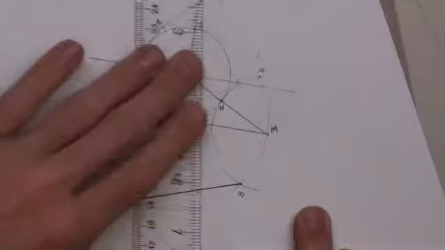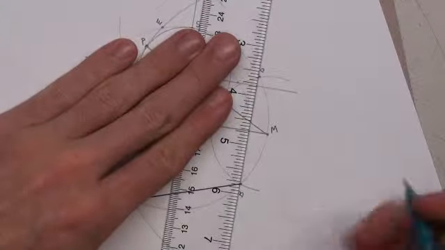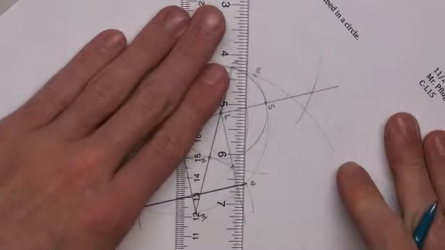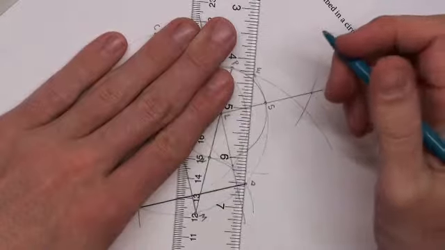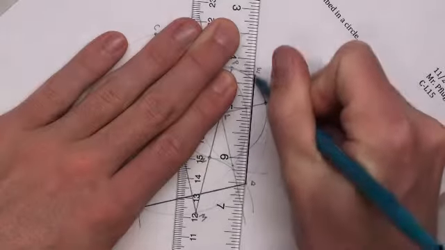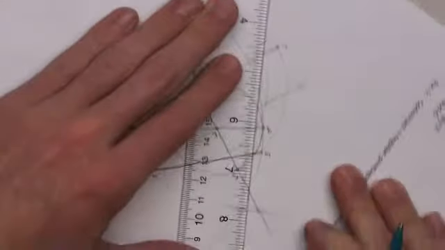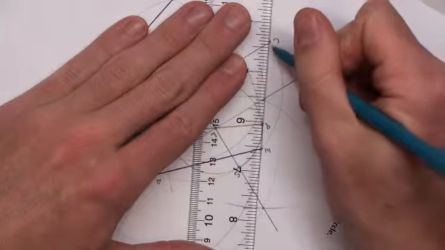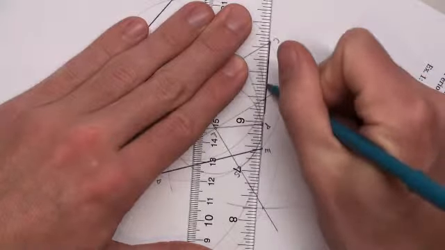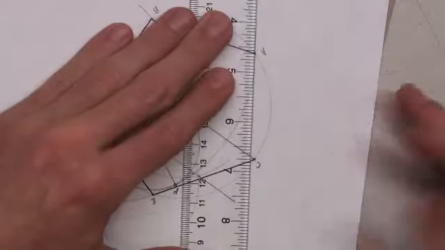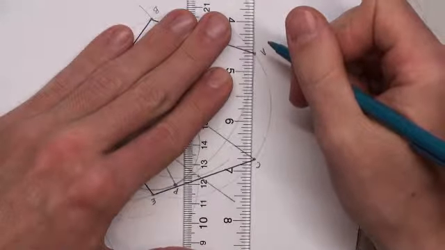Then we're going from B to D. Then we're going from D to E. And then we're going from E to C. Then back from C to A.